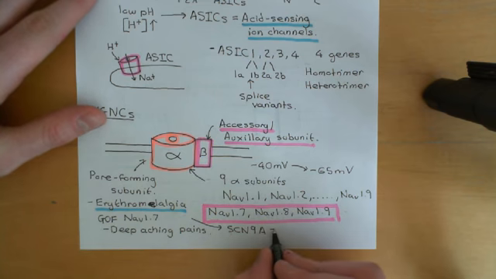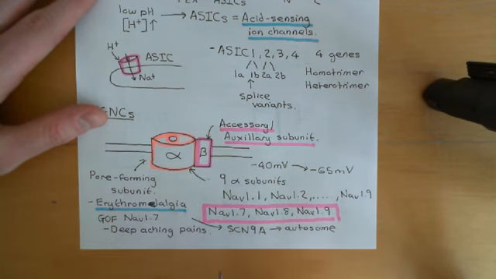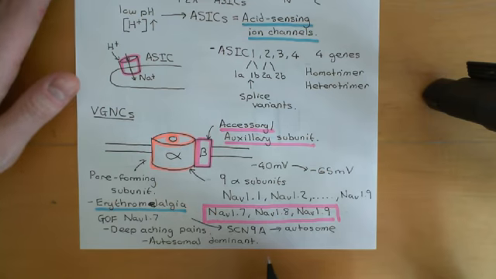This gene is on one of the autosomes, it's not on one of the sex chromosomes, and this condition is going to be autosomal dominant. Now what that means is that you only need one such mutation in one of the copies of the SCN9A gene in order to actually get this condition.